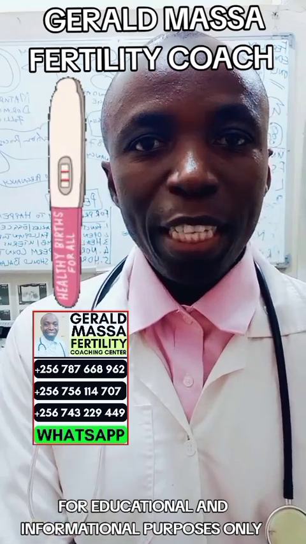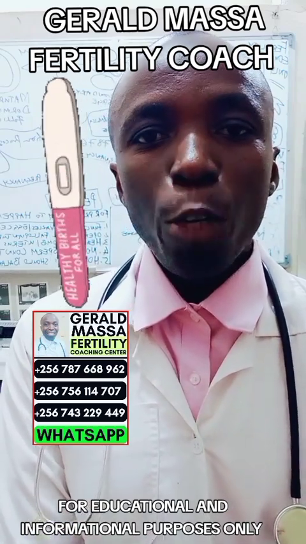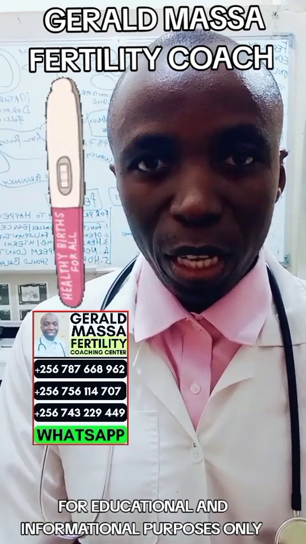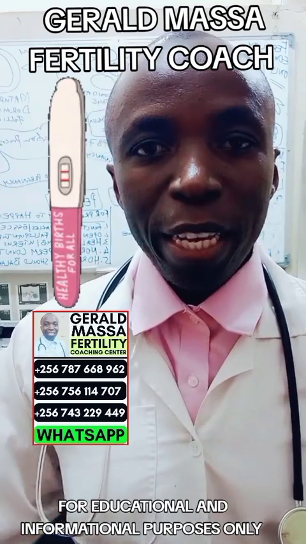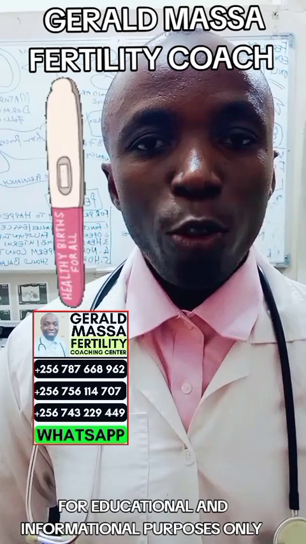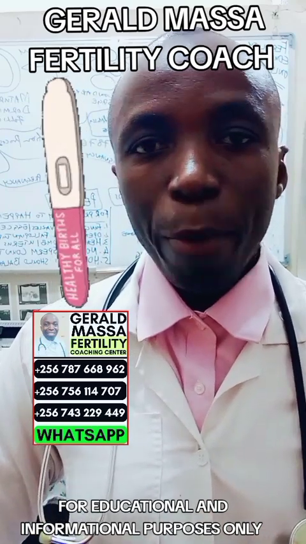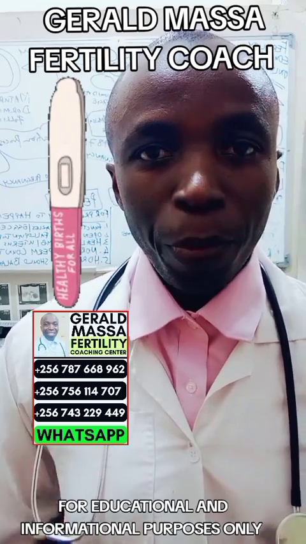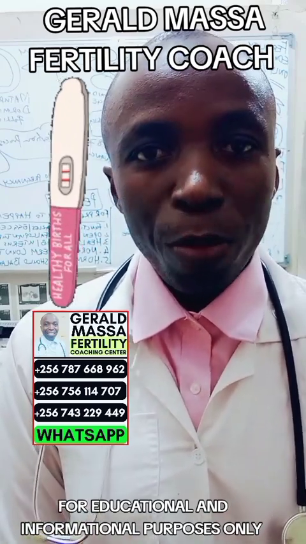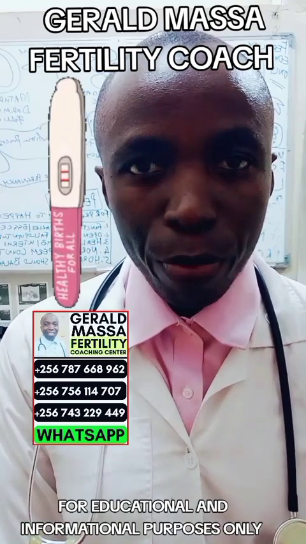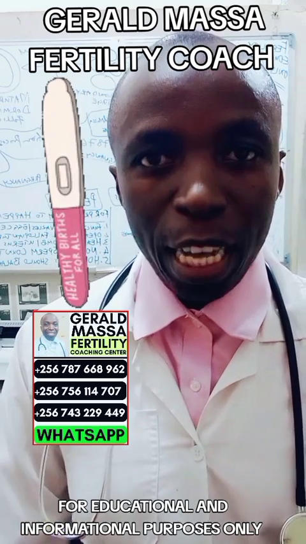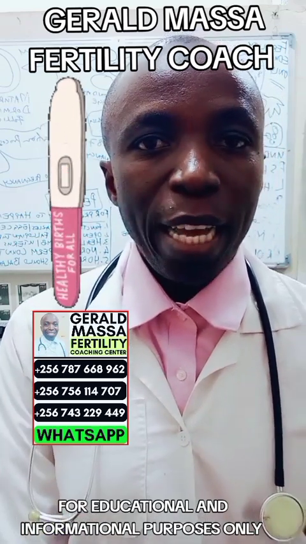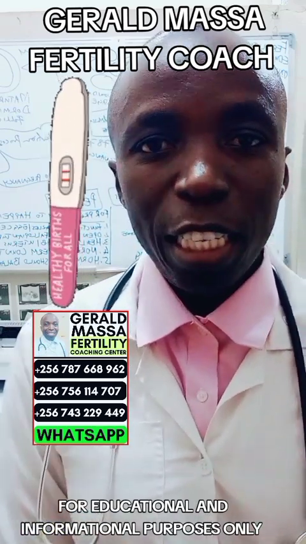It is basically these 23 chromosomes that will join with the 23 chromosomes from the male sperm, and when we get 23 from the man and 23 from the woman, we end up with 46 chromosomes. These 46 chromosomes make up a complete person, a complete fertilized egg. Now, assuming that this egg has been fertilized, it has 46 chromosomes.